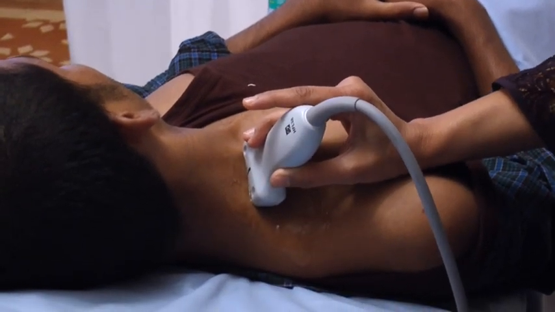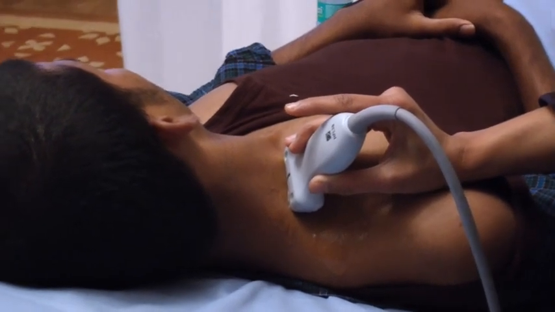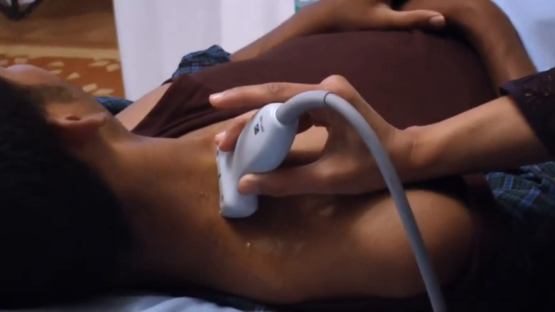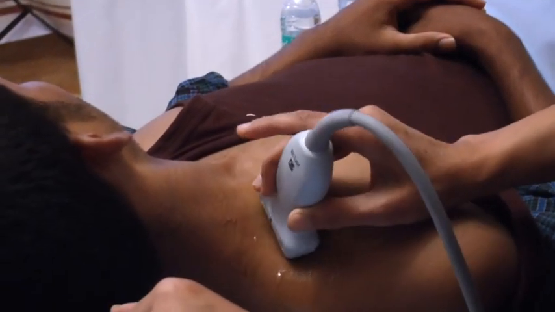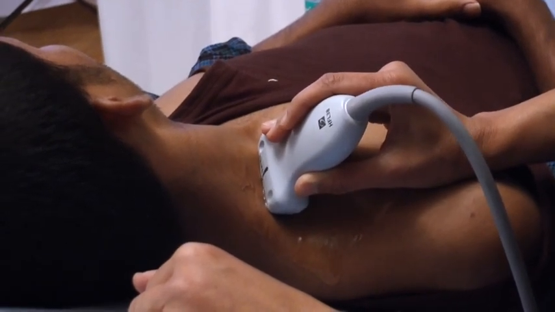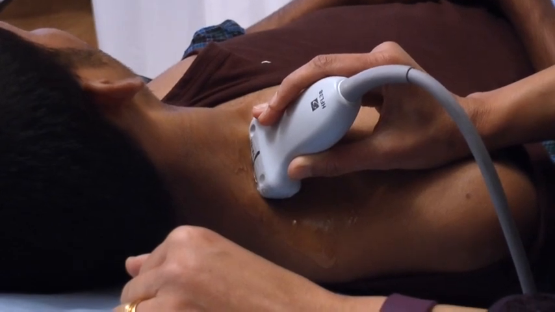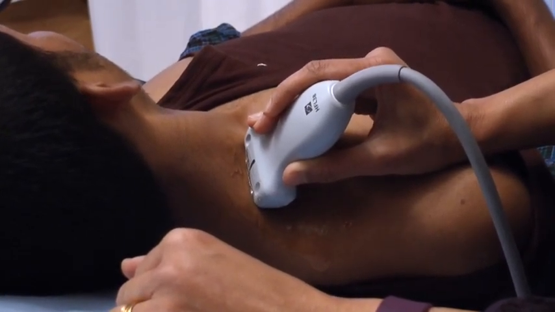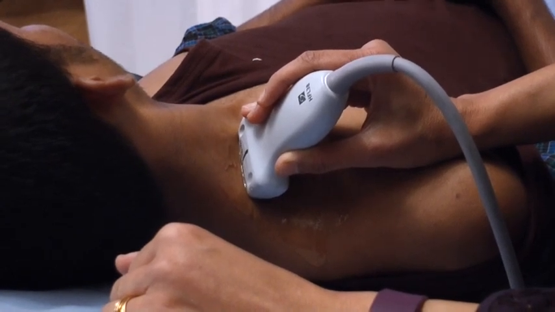vertebra. If you can increase the depth. So there you go. Okay, so there's the transverse process of one of the cervical vertebrae there.